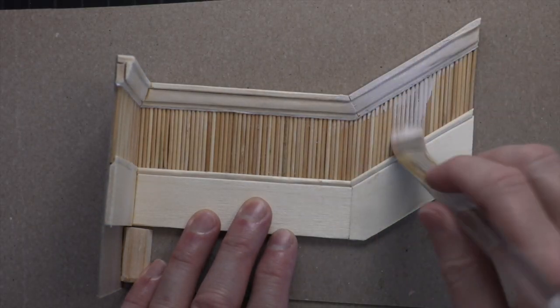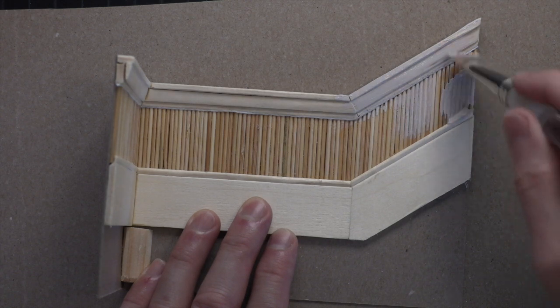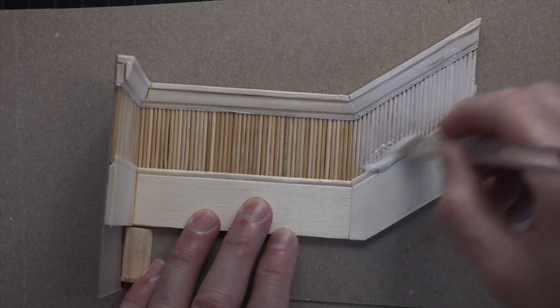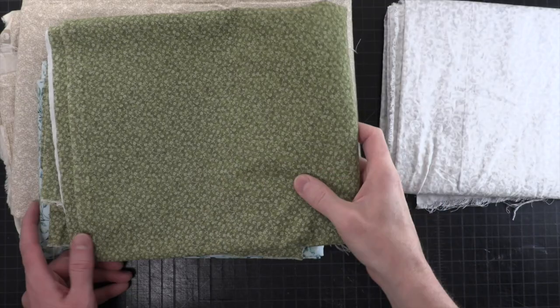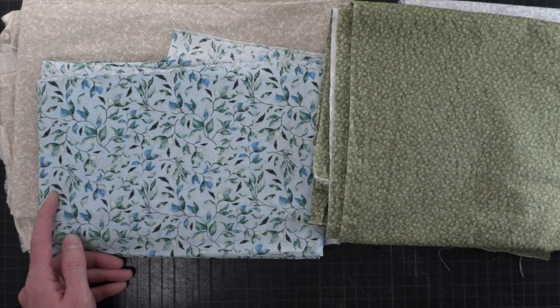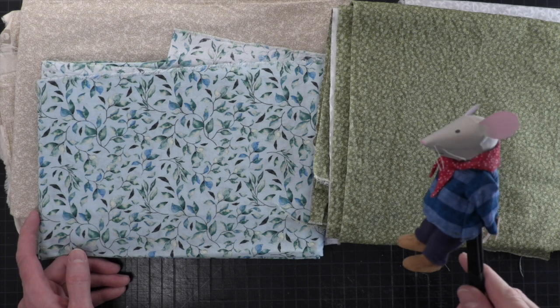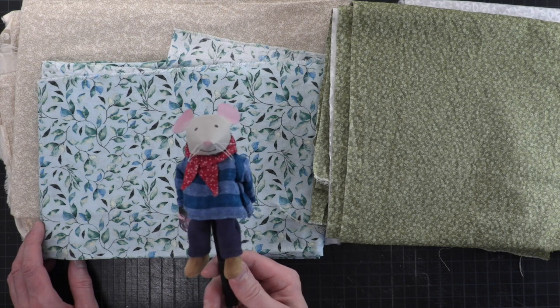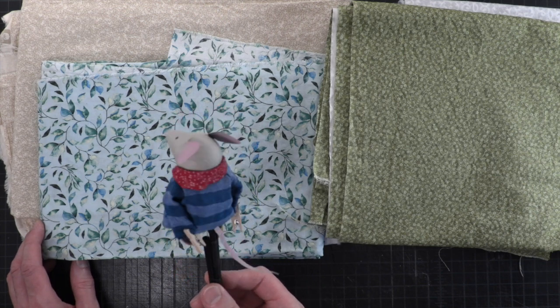When the wainscoting is all put together and the glue is dry, I'll put a coat of white paint on it as a primer. I thought I could use fabric as the wallpaper. To choose a color scheme, I'll choose one that looks best with the colors of the mouse puppet. It's fun to think about the mouse picking out a wallpaper design.